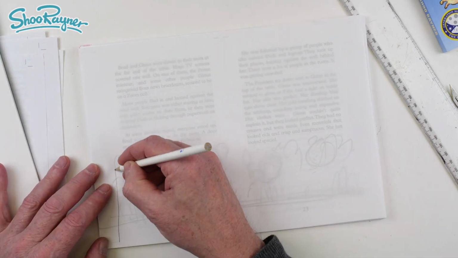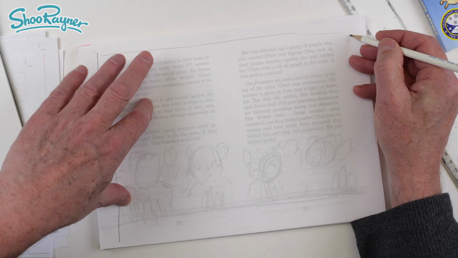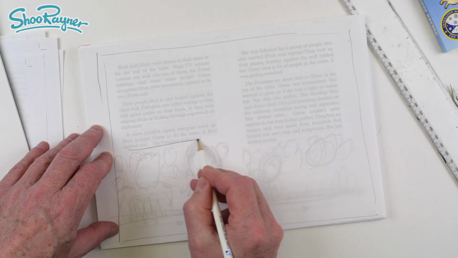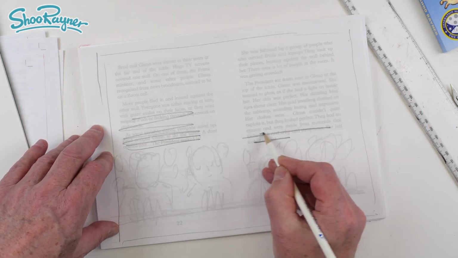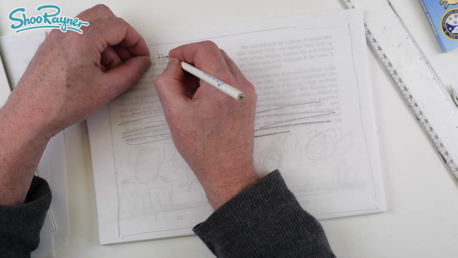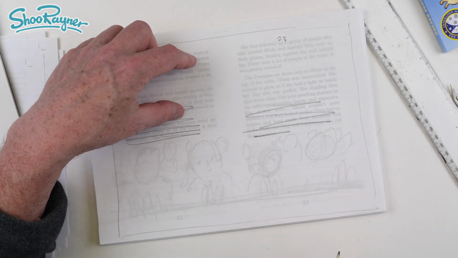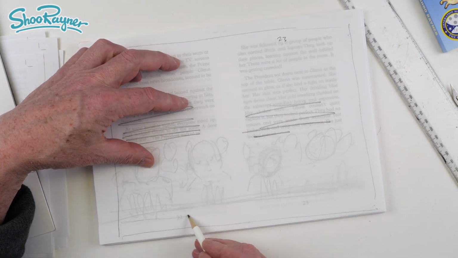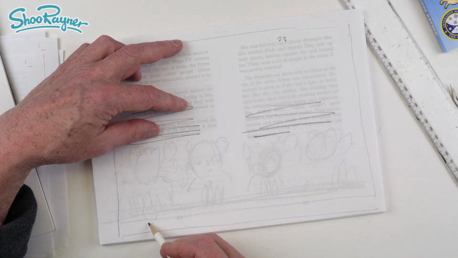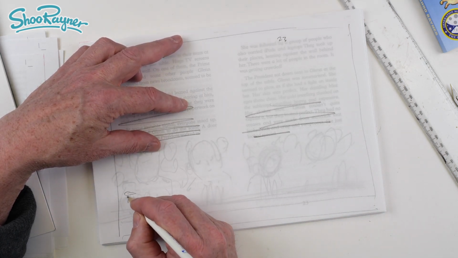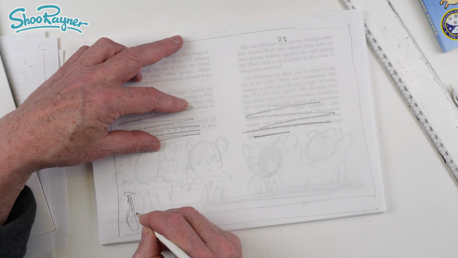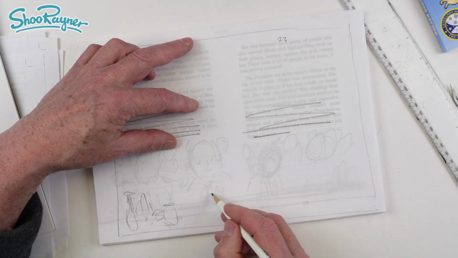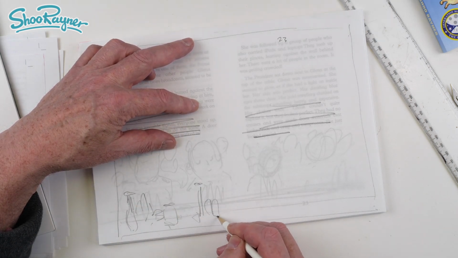I can do a bit of a thing like that, so I get a rough feel for the page, the edge of the page, and that's going up there like that, and I can put page 22 and page 23 so I know where I am. And now I can start thinking about this a bit more seriously. I think I'm going to bring the table edge a bit further down there, and we're going to have these bottles and cans and probably a glass as well, and so I can repeat that like that.